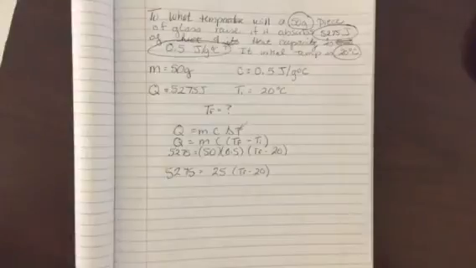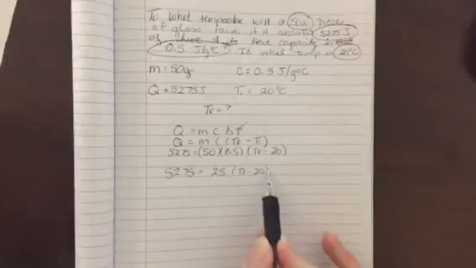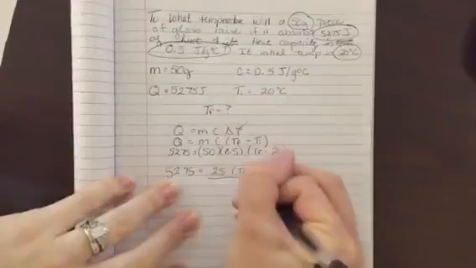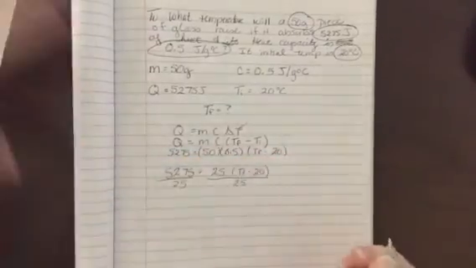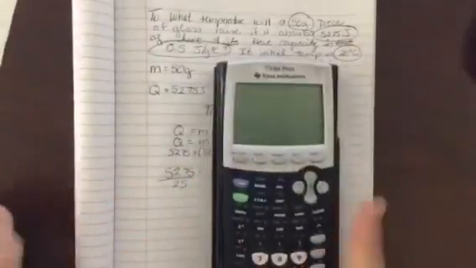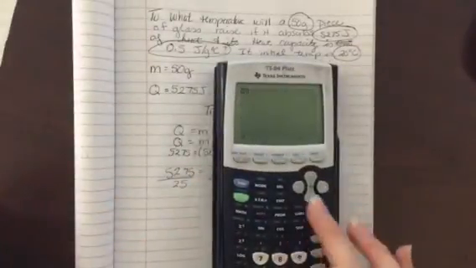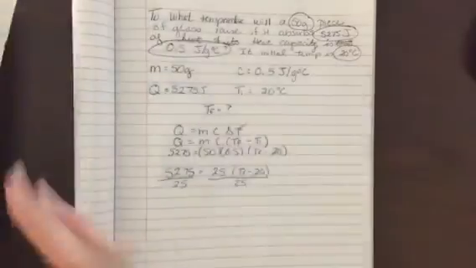From here, there's two different ways you could approach this problem mathematically. You could distribute the 25 inside and then proceed, or you can simply divide by 25, and that's what I'm going to do because that's less steps. And then you can take your calculator and you would do 5,275 divided by 25, which gives you 211.